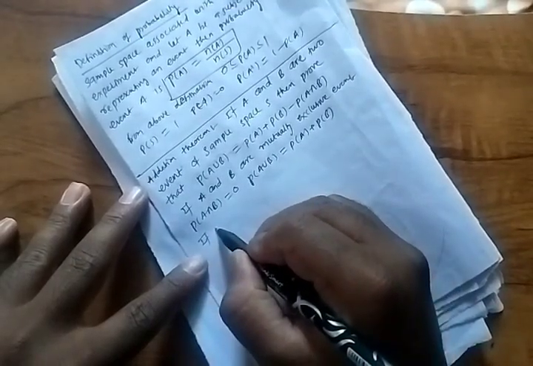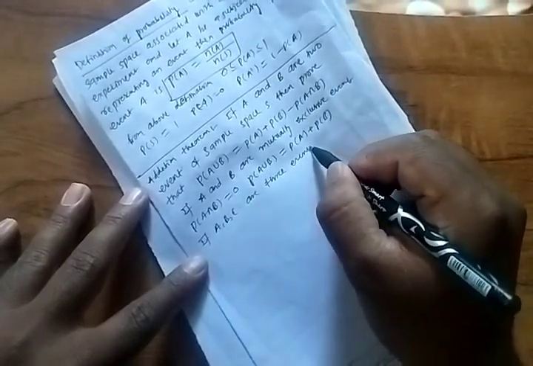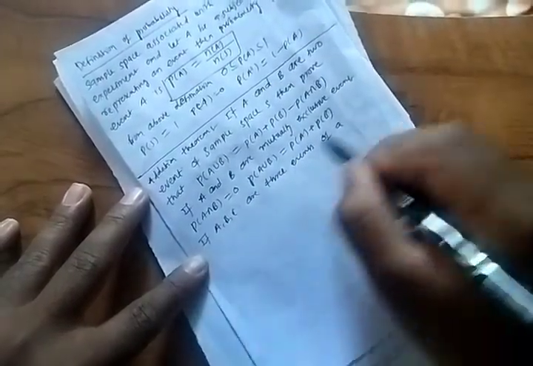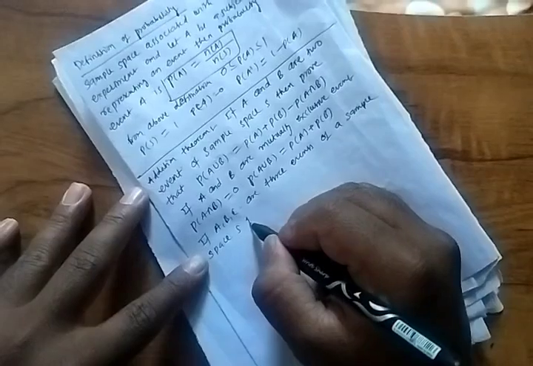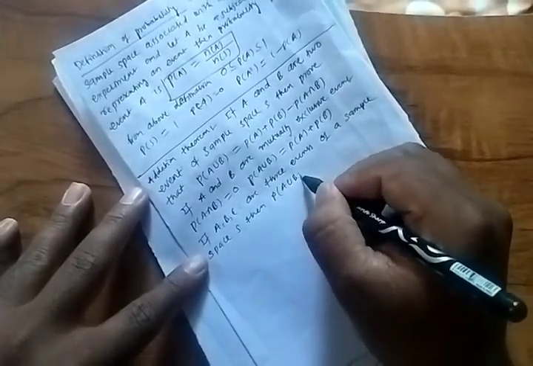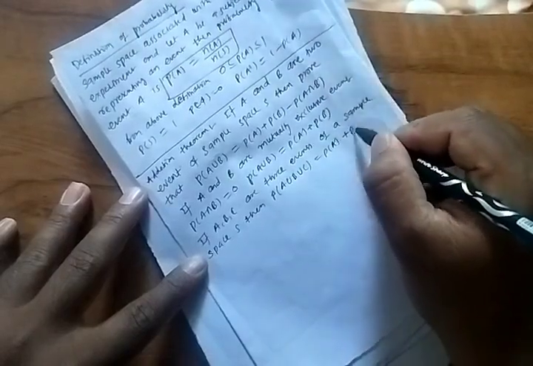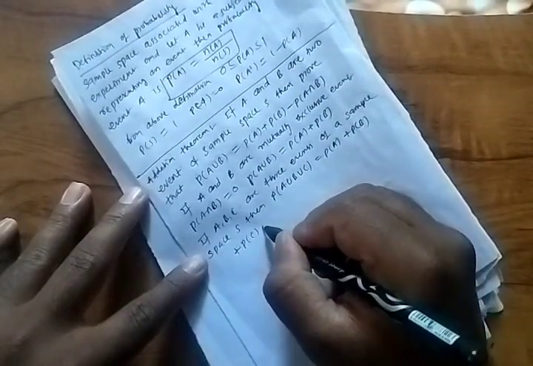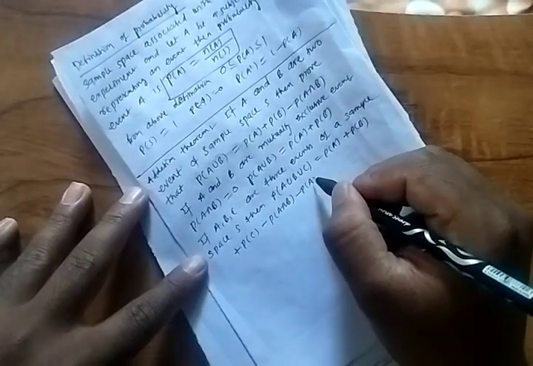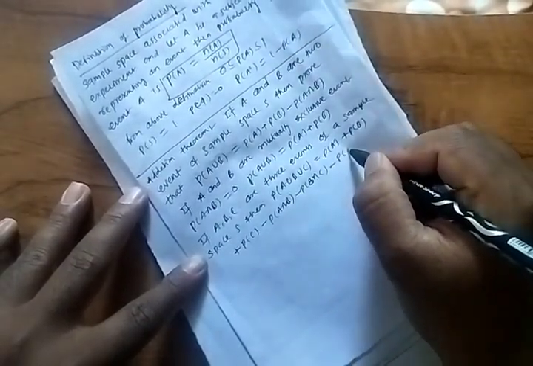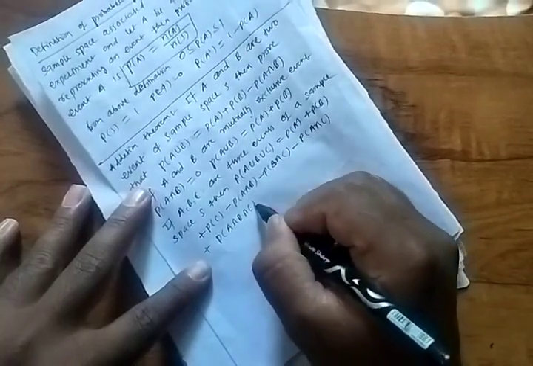If A, B, C are three events of a sample space S, then P of A union B union C equals P of A plus P of B plus P of C minus P of A intersection B, minus P of B intersection C, minus P of A intersection C, plus P of A intersection B intersection C.